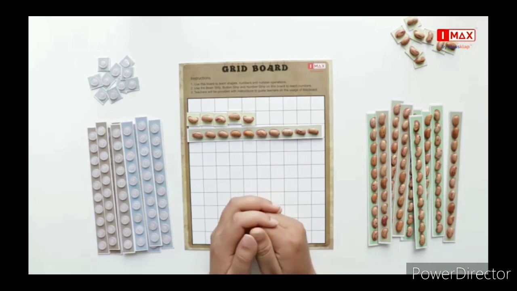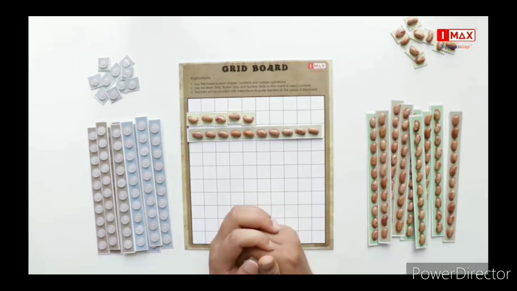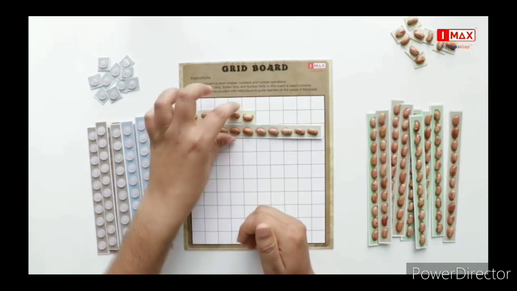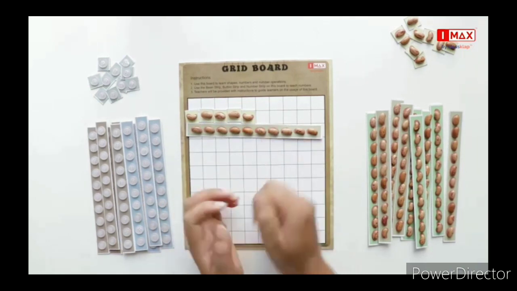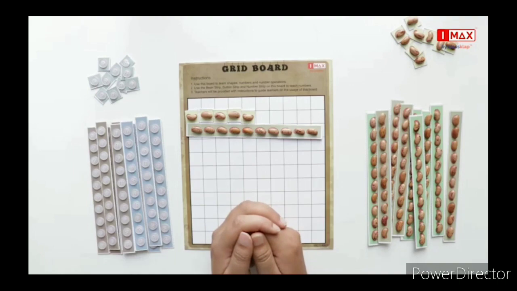So did you notice how with the help of the understanding of number facts, we are directly able to use it in doing subtraction or addition problems?